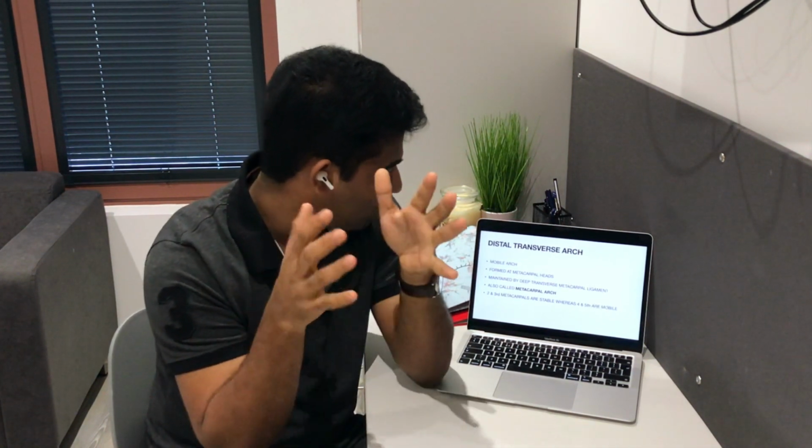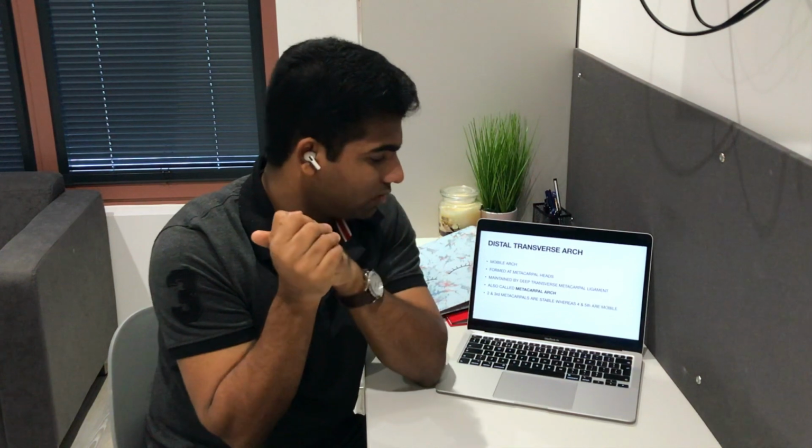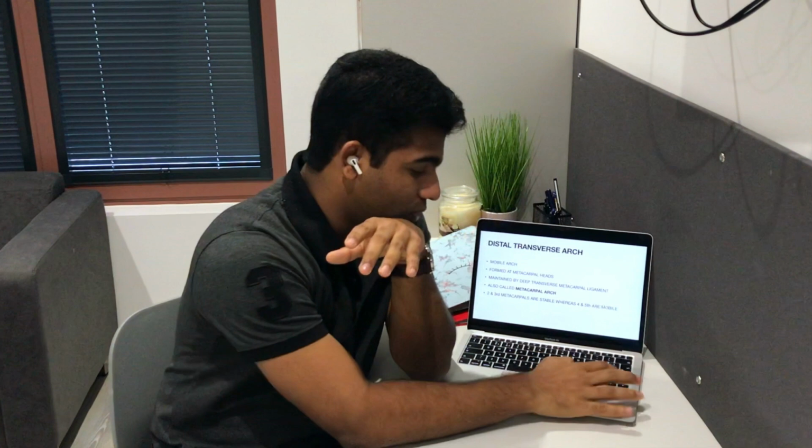And one more thing I want to add is that the second and third metacarpals are relatively stable, and the fourth and fifth are more mobile in the distal transverse arch. That point we have discussed in the previous video. So that is the important thing over here. It's a mobile arch formed at the metacarpal heads, maintained by the deep transverse metacarpal ligament, also called the metacarpal arch. In general, you can call this arch a mobile one compared to the proximal transverse arch.